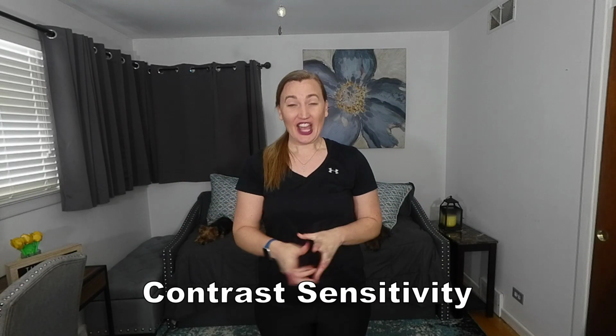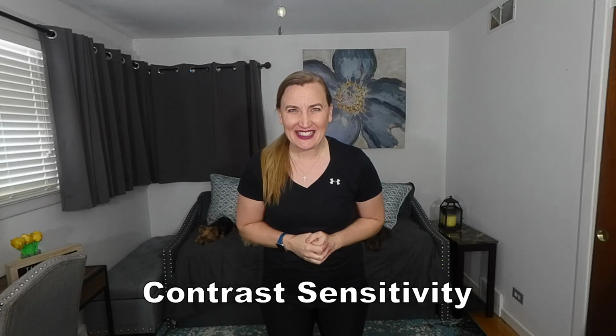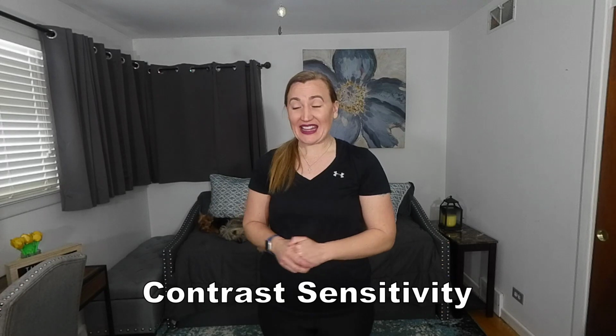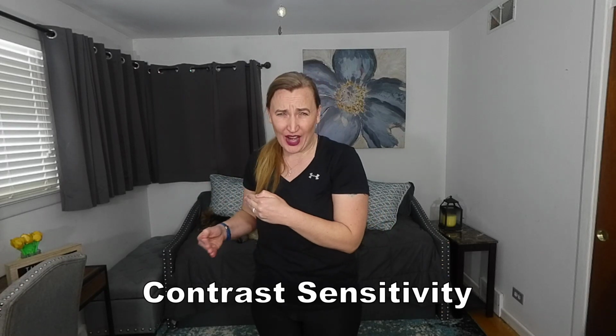Now, due to time constraints, we don't have time to discuss all visual symptoms, but the ones we will discuss here include changes in contrast sensitivity, color vision, peripheral vision, motion and social perception, spatial orientation, oculomotor control, and double vision. First, contrast sensitivity. Contrast sensitivity is the ability to discriminate an object from its background.